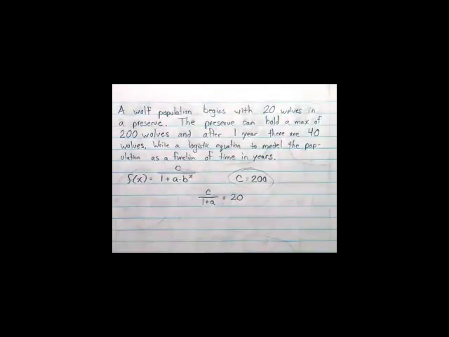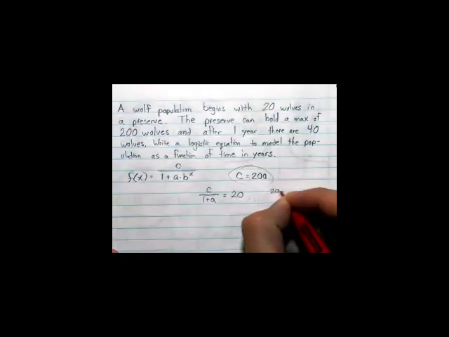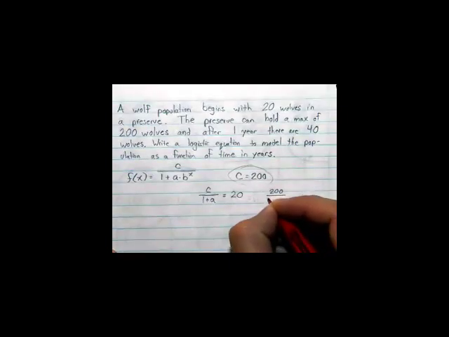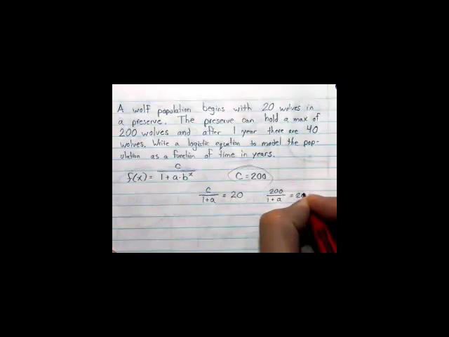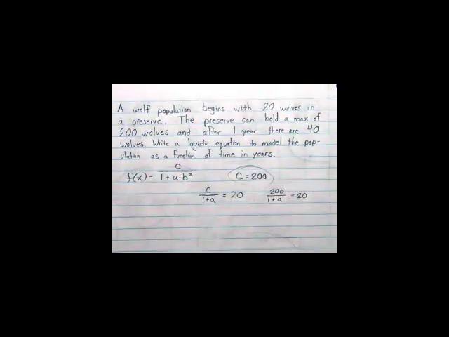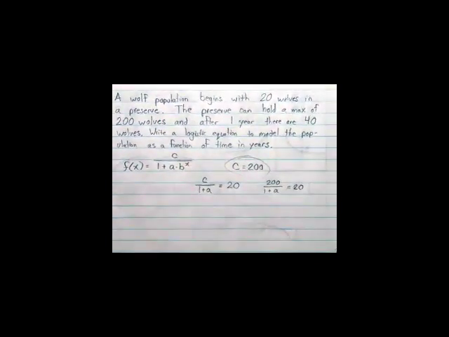Can I put those two pieces of information together somehow? Figure something else out? What can I find now? A, right? So we know the C, so just plug that right in. 200 over 1 plus A equals 20. Okay, so it's going to take a little bit of work to solve that, but I think we can do it. How am I going to solve that for A?